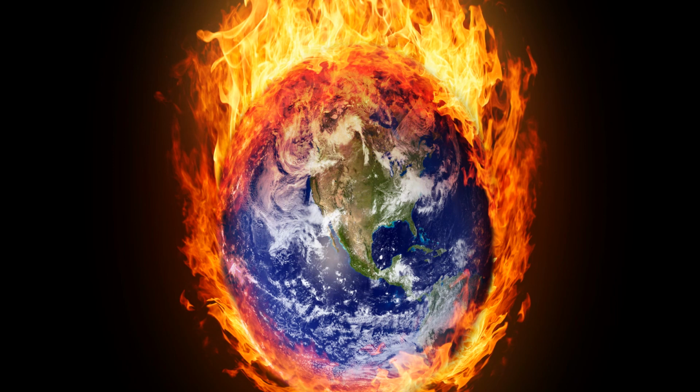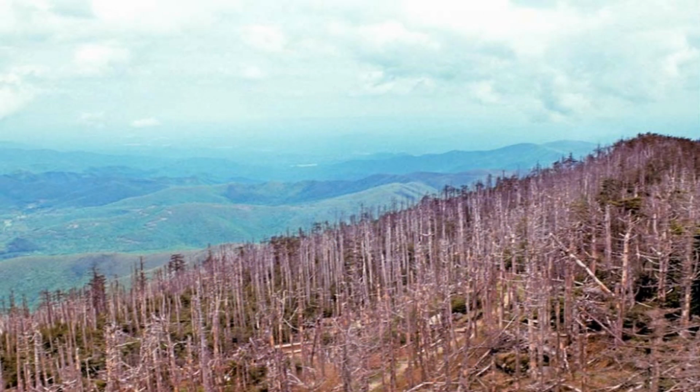And when it happens, in the long run, this is what's going to happen. Global warming, all right, on a scale that is unimaginable. Our planet will be burning up, definitely. Here we have a forest that has been destroyed or damaged by acid rain. This is somewhere in North America. I'm sure it's near an industrialized city.